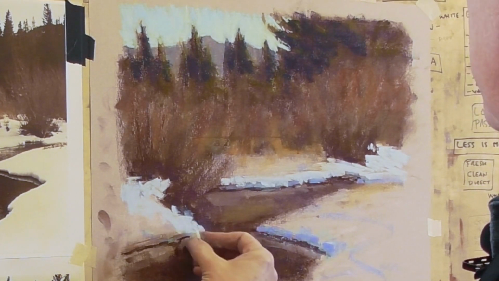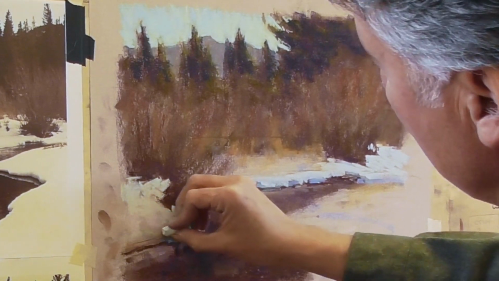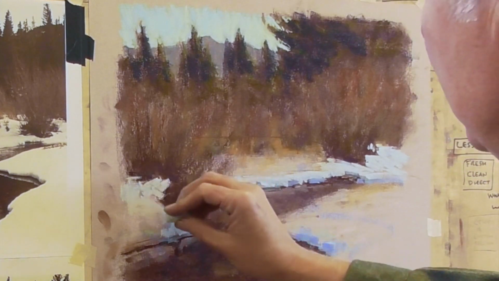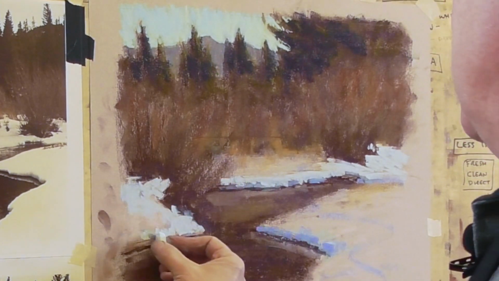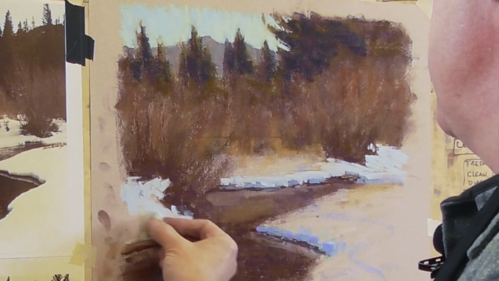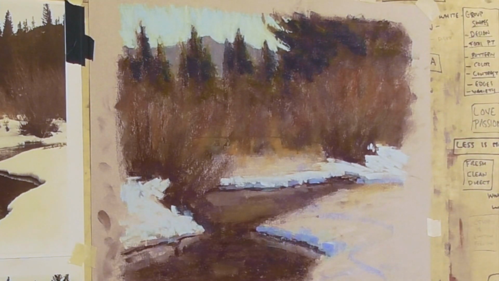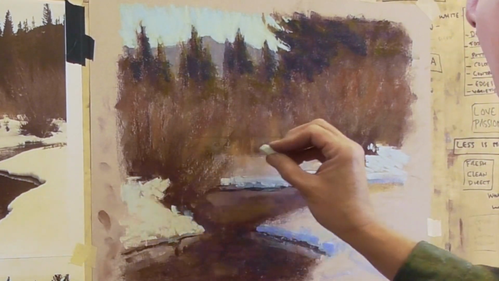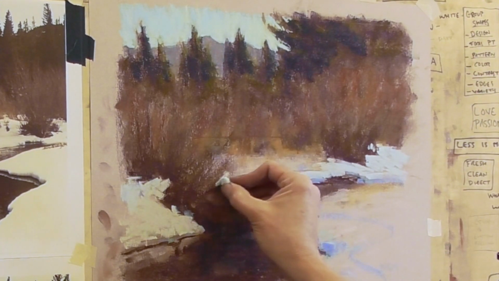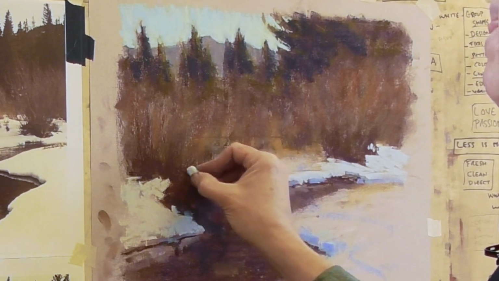And we don't want a flat surface on the snow. We want to have some nice texture. There's always little dips and clumps in the snow. It's rarely just a flat surface. So you want to break up the strokes, give them a nice variety.